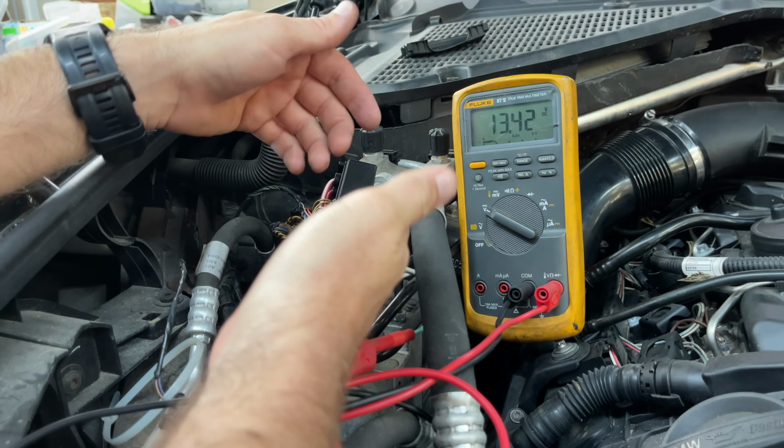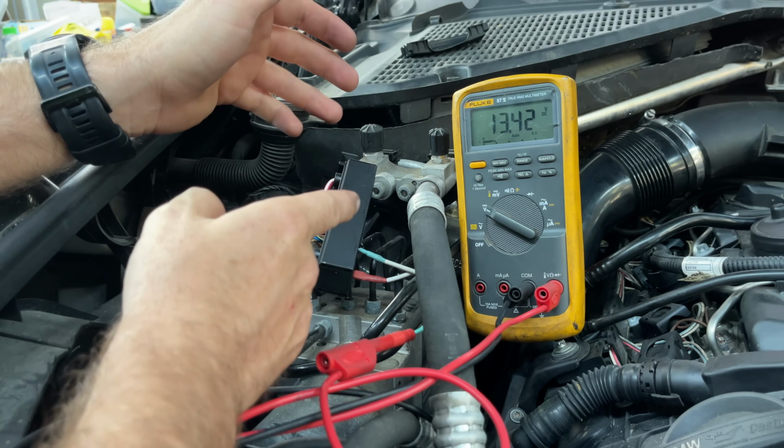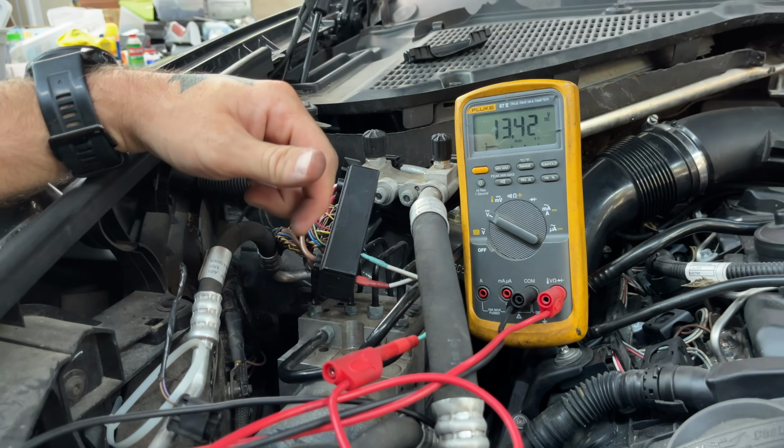So now we've got good wake up, good powers, good grounds. Now what do we need to check? We need to check data. We need to verify we've got good data getting here, and pretty much the easiest thing to use is going to be a scope.